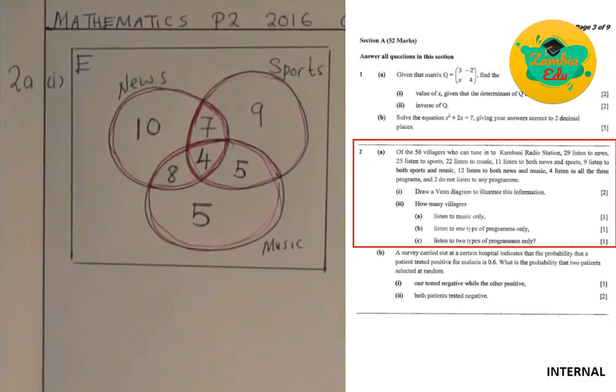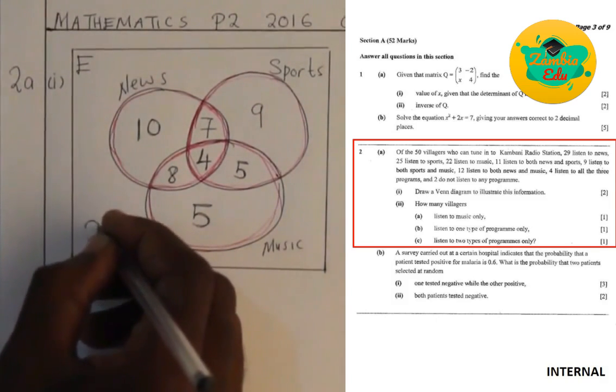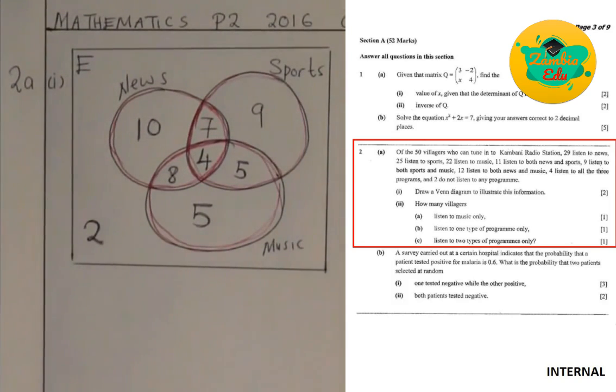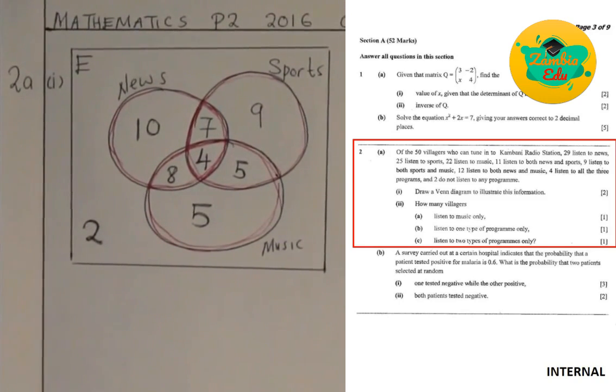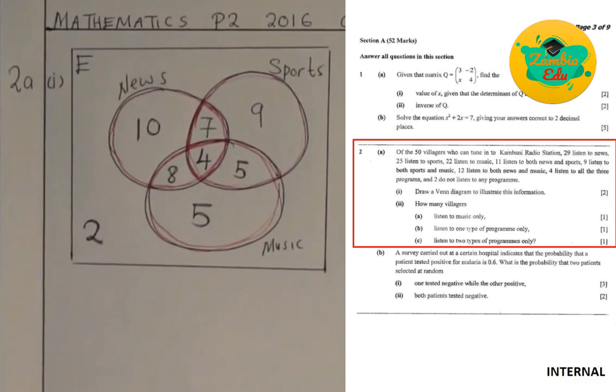Having finished filling in those circles, you have to remember that the question also said that there were 2 people who did not listen to any program. So the 2 people that did not listen to any program, we just write the number in the universal set there. If you do that in an exam, if it was the 2016 exam, you are rest assured that you would have gotten your full 2 marks.